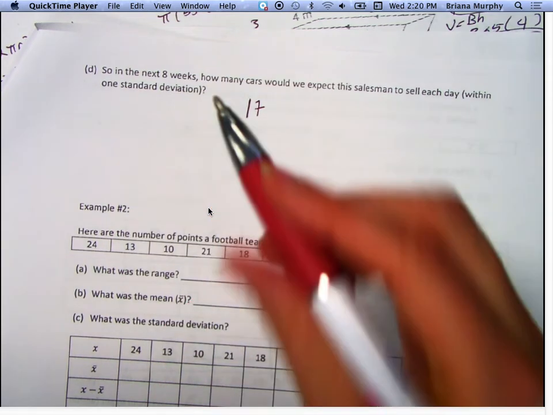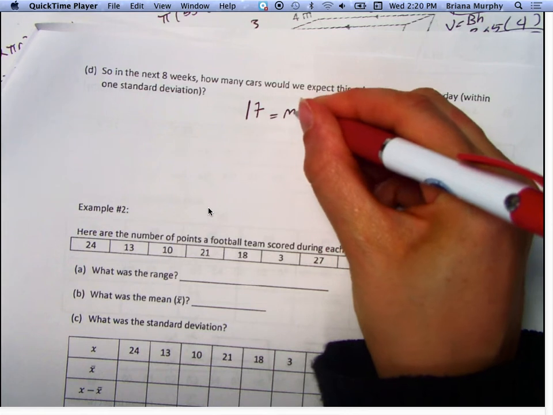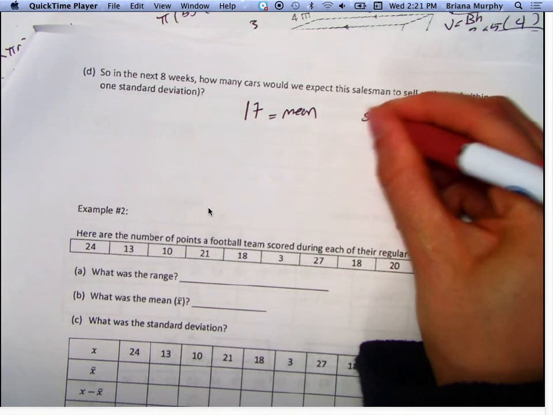Okay. So my mean is 17, but my standard deviation is what again? 4. My standard deviation is 4.